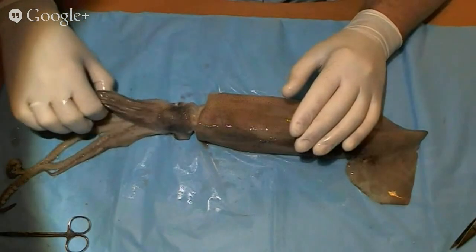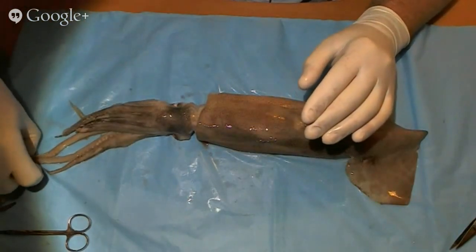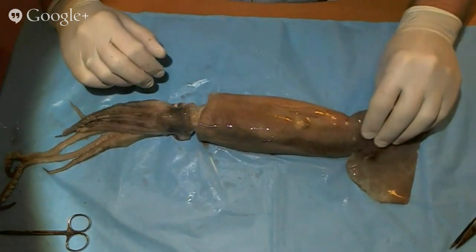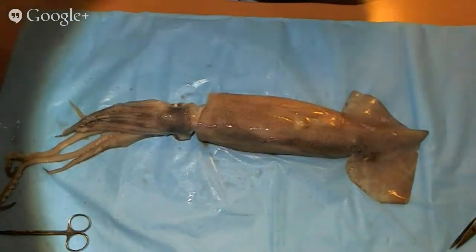All right, so let's have a look at a couple of other features that are on the outside, and then I'll have a look at what's going on inside this.